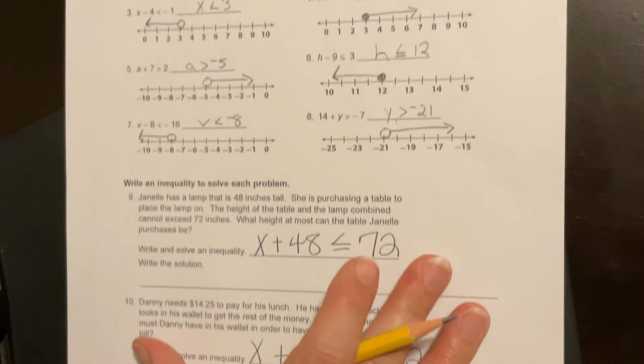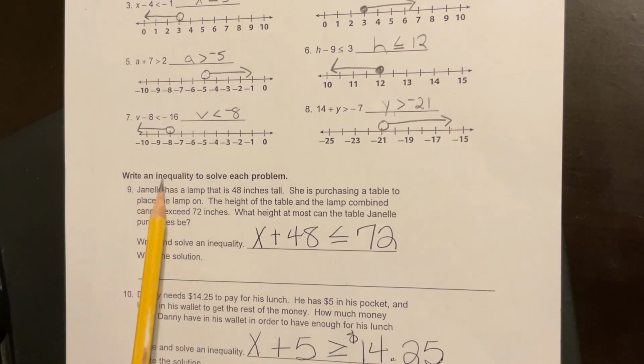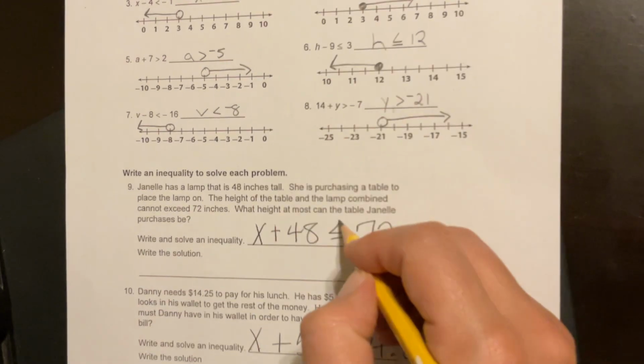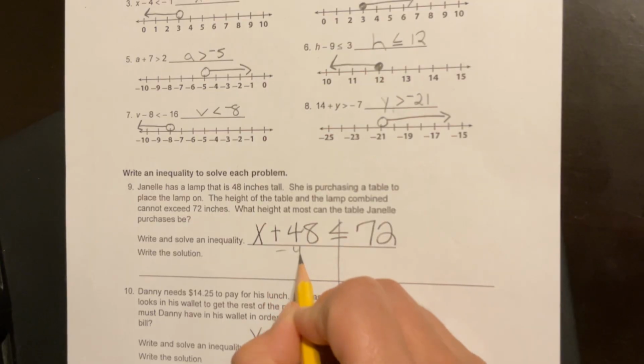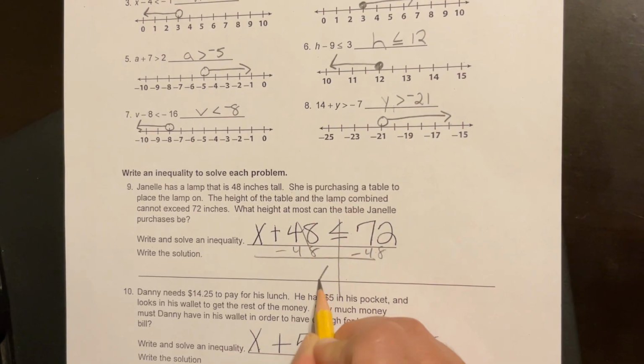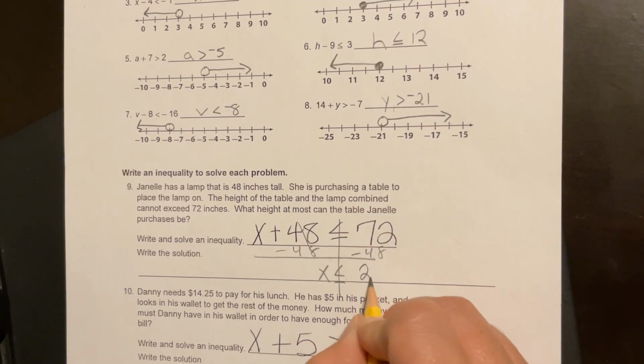For our word problems, the directions did say to write an inequality, but I helped you out and they were already written for you. Your job was to just solve the situation. In order to get X alone, you would have subtracted 48. What you do to one side, do to the other. X is less than or equal to 24.